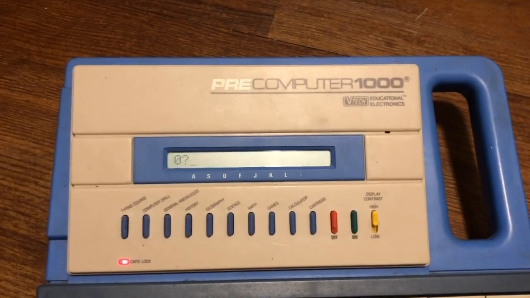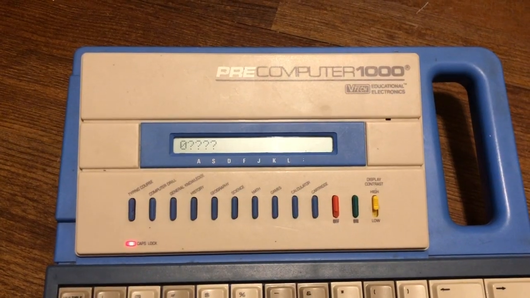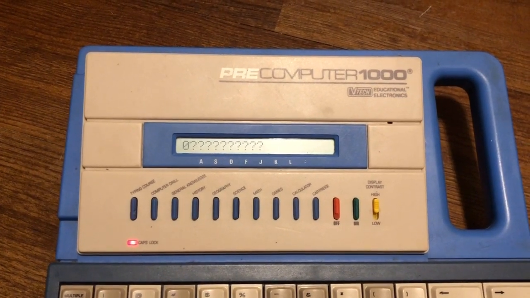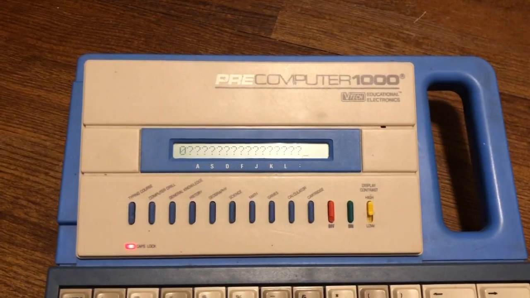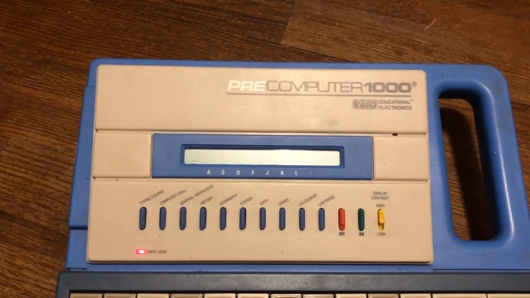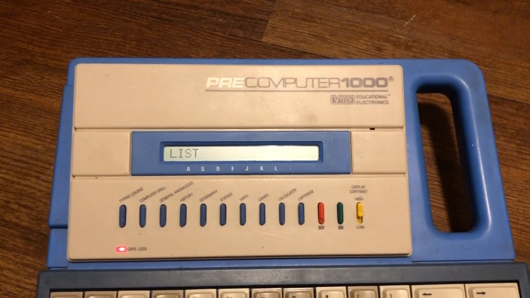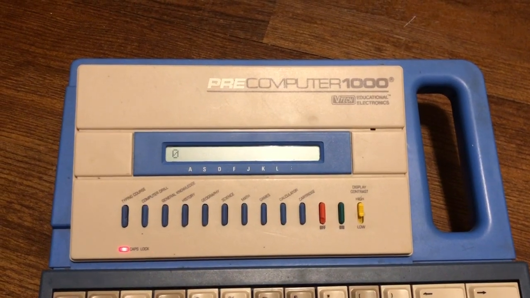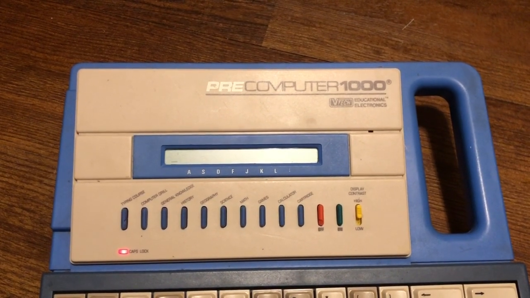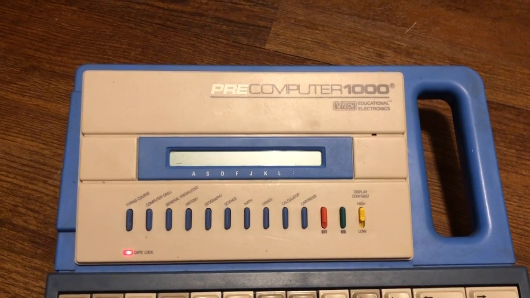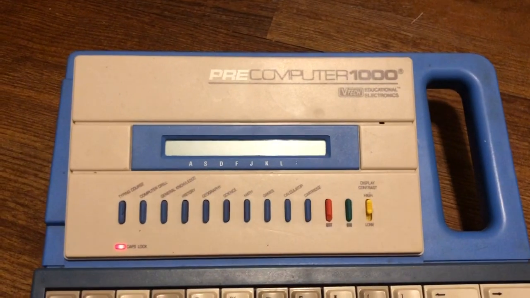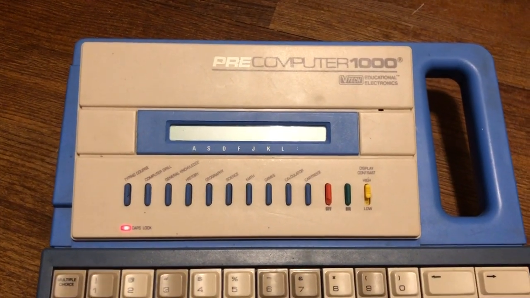If we do, I believe it's 16 question marks. Yeah, that crashes the computer.